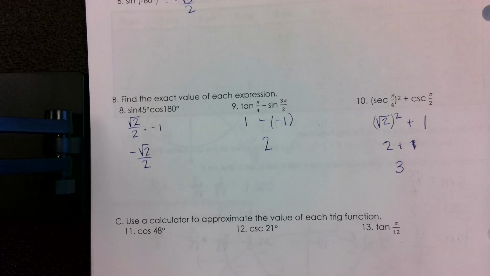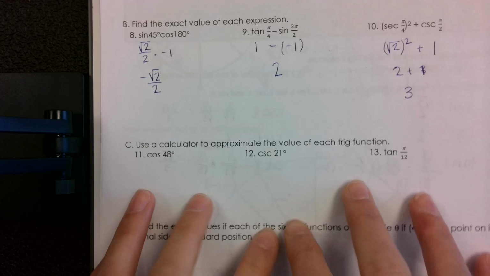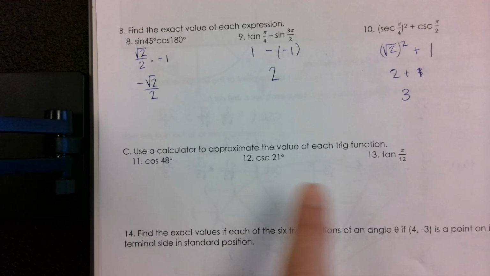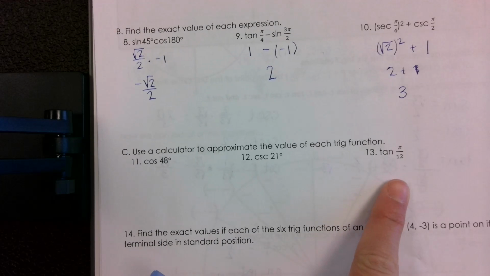So the next section, you are going to use your calculator for those. I guess the only tricky part about this, you're just typing it in. But if it's in degrees here, you got to make sure your calculator's in degree mode. If it's in radians here, you got to make sure your calculator's in radian mode. What do y'all want to round to? 2 places, 3 places? We'll go 2 places.